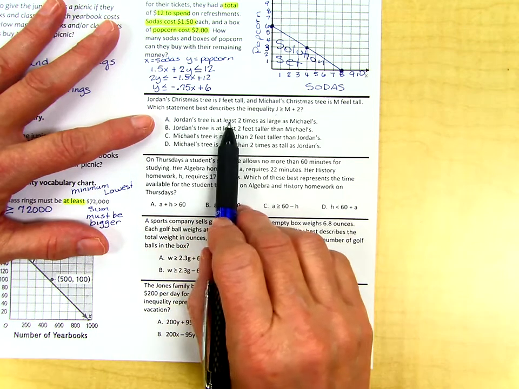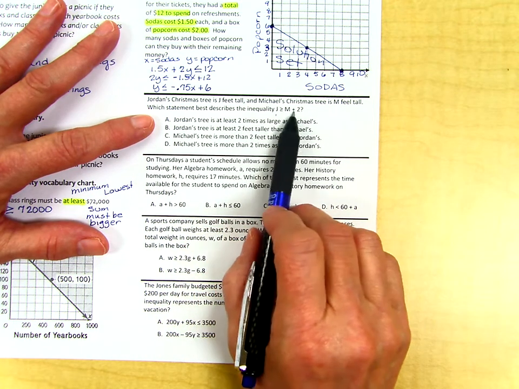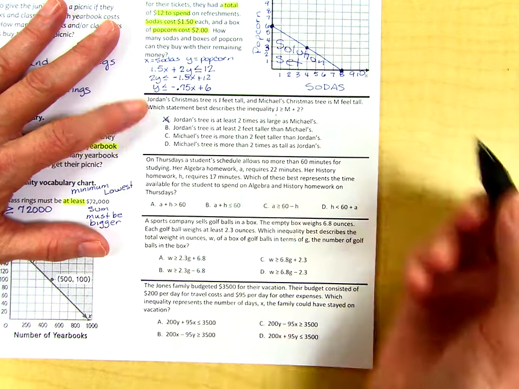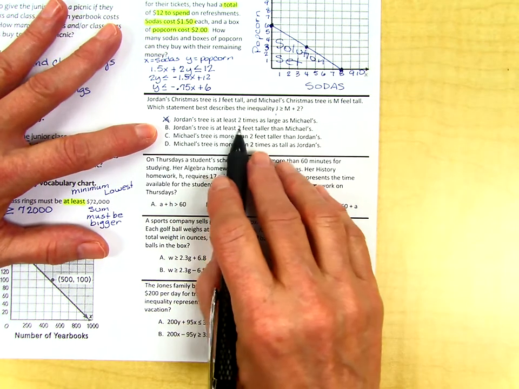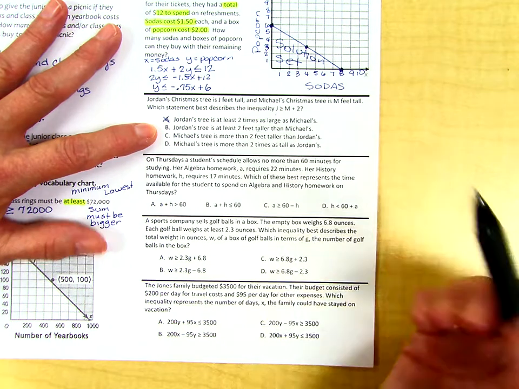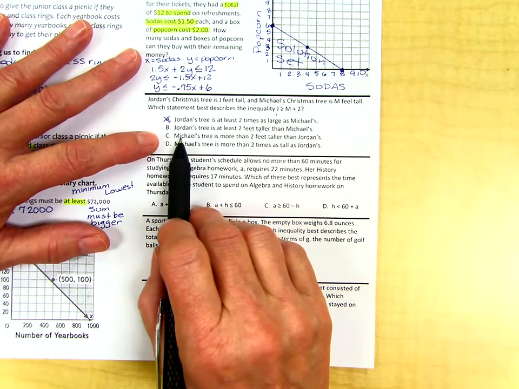Jordan's tree is at least 2 times. Well, this isn't multiplication, so it can't be 2 times. Jordan's tree is at least 2 feet taller. That makes sense. Let's check the others just in case.